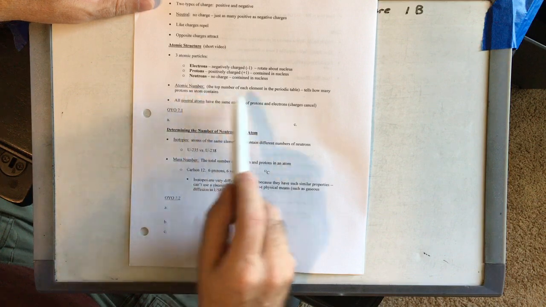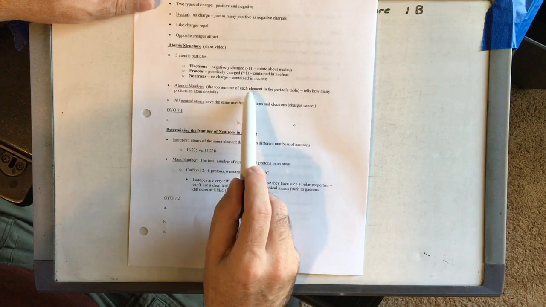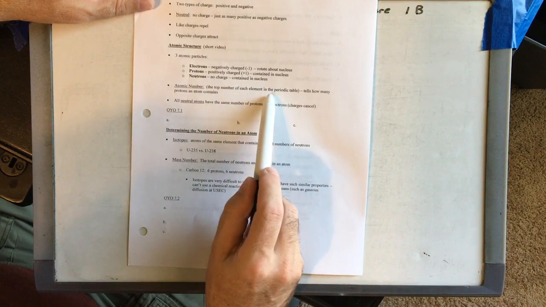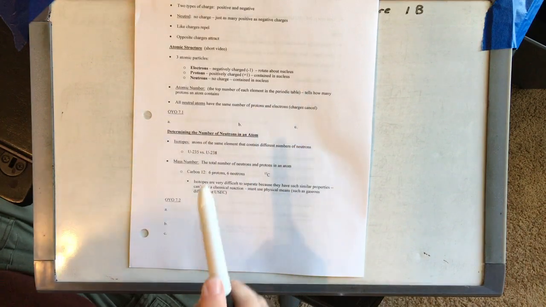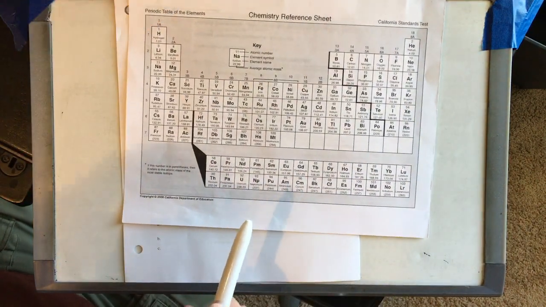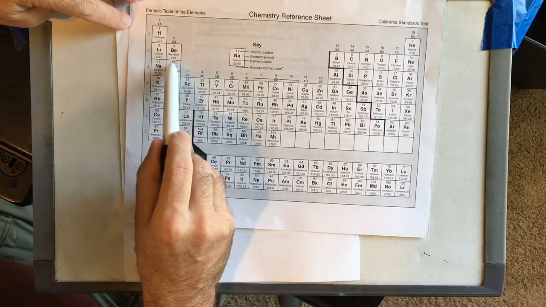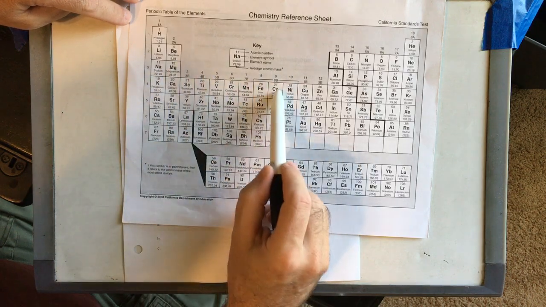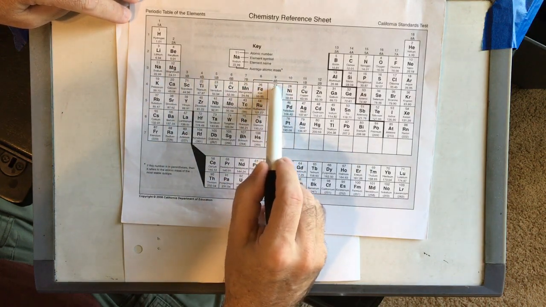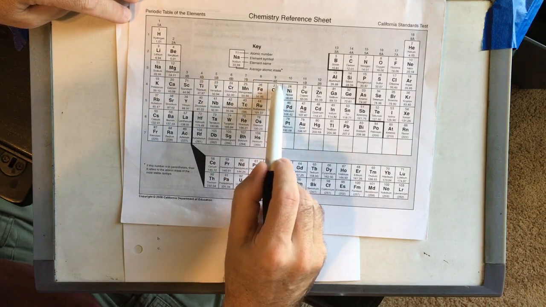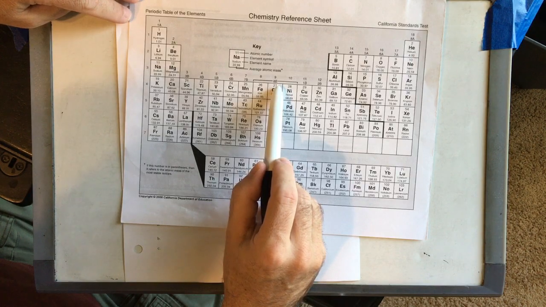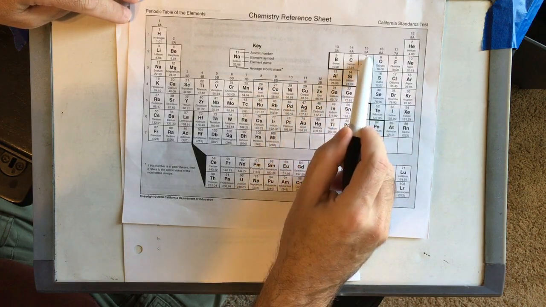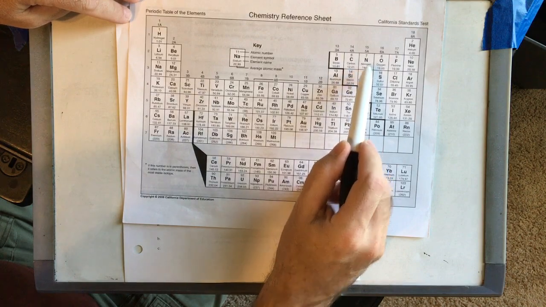The atomic number is the top number of each element in the periodic table, and it tells you how many protons an atom has. All right, so let's look at your periodic table here. So for magnesium, the atomic number is 12. Magnesium has 12 protons. For cobalt, the atomic number is 27. Cobalt has 27 protons in its nucleus, all right? For nitrogen, 7 protons, all right?